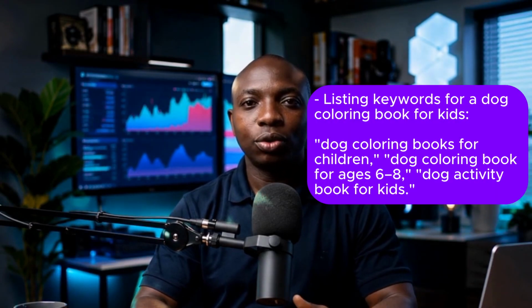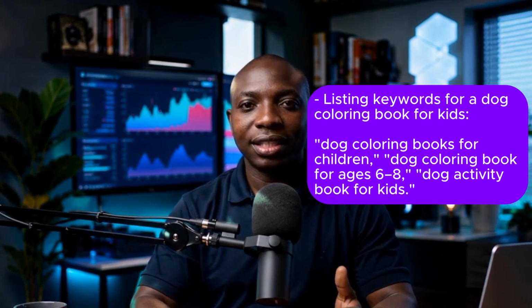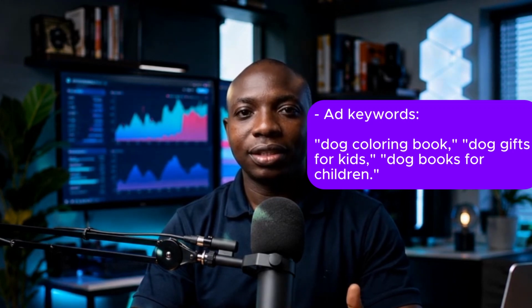Practical keyword examples: listing keywords for a dog coloring book for kids, dog coloring books for children, dog coloring book for ages 6-8, dog activity book for kids. These are targeted, relevant, and easier to rank for. Ad keywords: dog coloring book, dog gifts for kids, dog books for children. These have higher search volume. Use them in automatic and manual ad campaigns to drive visibility. These examples show how to split long tail, lower competition phrases for listings and high demand phrases for ads.